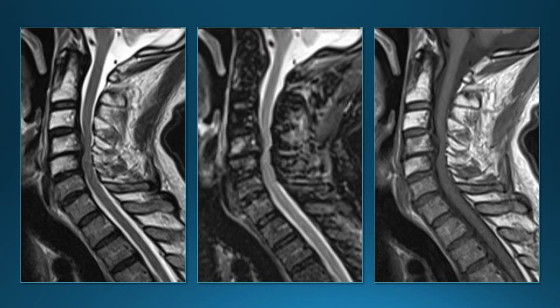First thing you may notice, the upper four cervical vertebrae are T1 bright, and that's due to the previous radiation therapy. But in addition, you'll see that he has severe spinal stenosis secondary to degenerative changes, a little bit of signal in the cord, and the surgeon felt that the cervical spondylosis with myelopathy was causing his symptoms.